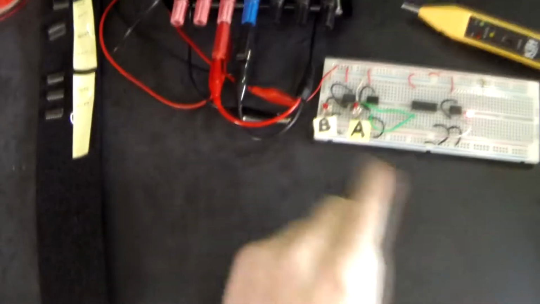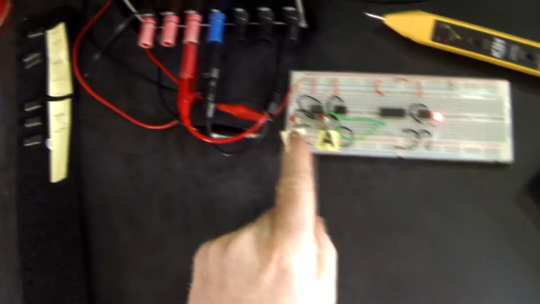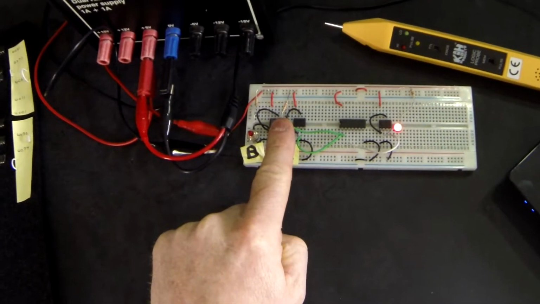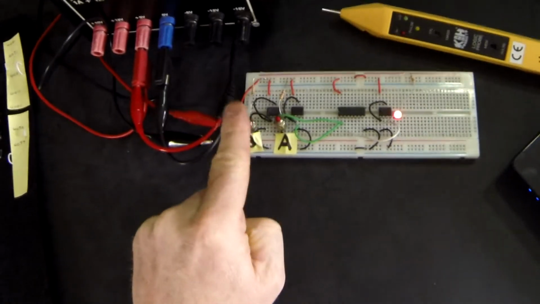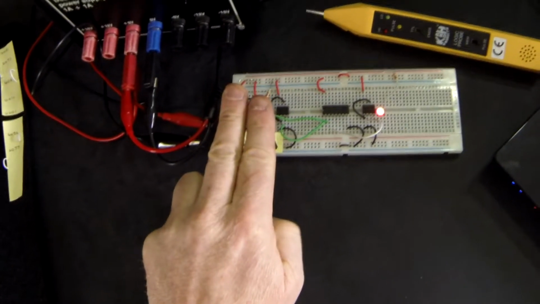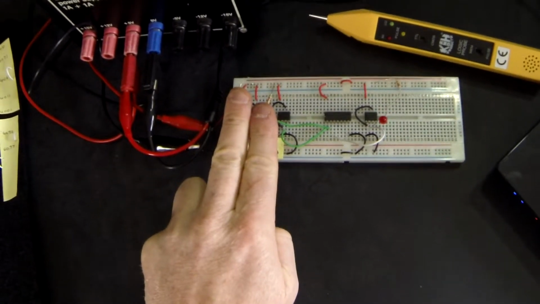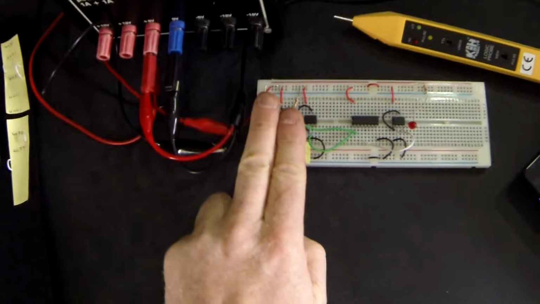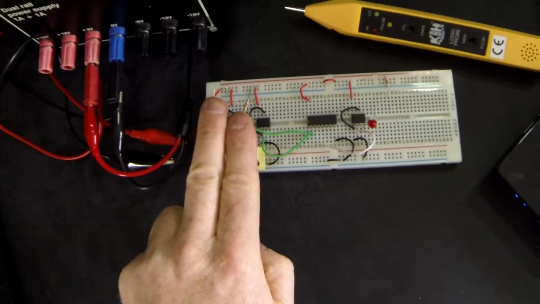So now neither A or B are pressed and the output is high. When I press A, it remains high. When I press B, it remains high. And when I press A and B, it goes low. So it works in the opposite way of an AND gate, therefore it is not an AND gate.